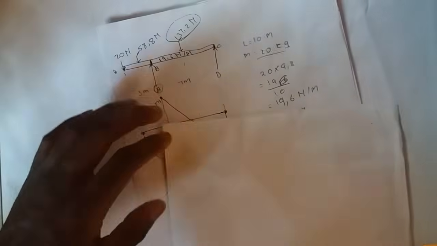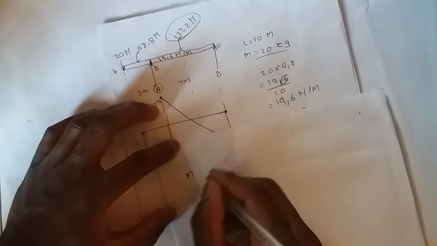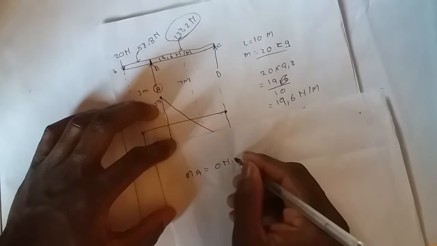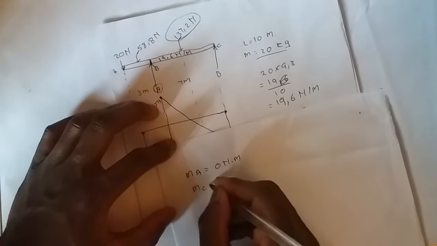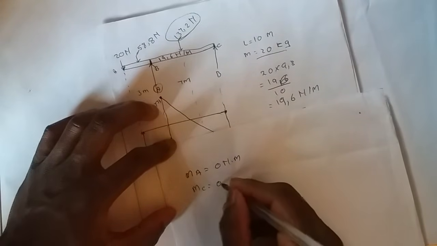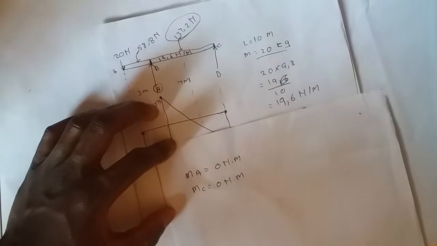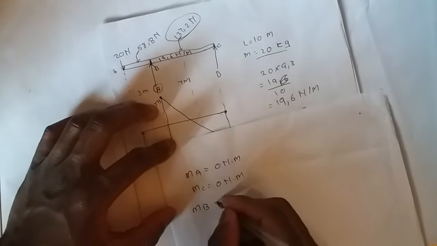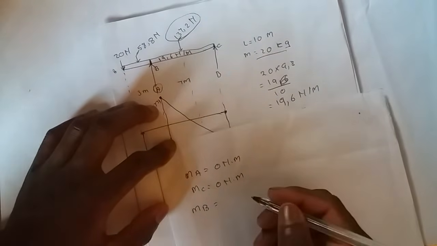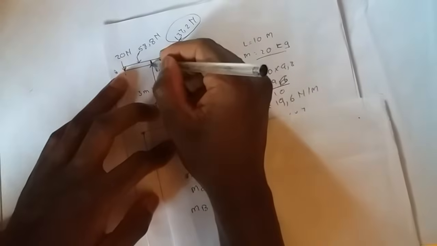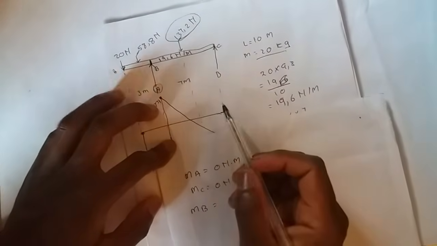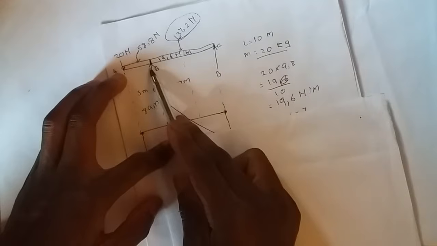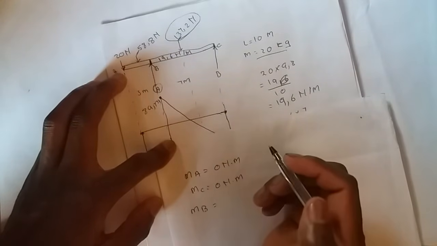So we can say the bending moment at A equals 0 newtons per meter, and the bending moment at C equals 0 newtons per meter as well. Now we calculate the bending moment at B. Looking at the diagram, I will use the left hand side as the side that we are taking moments about.